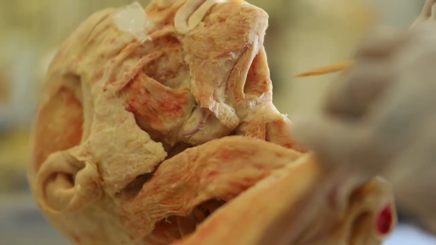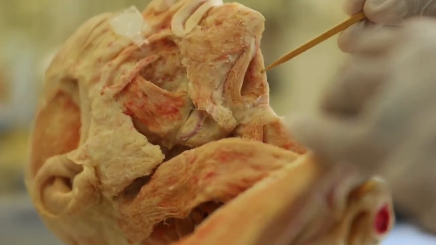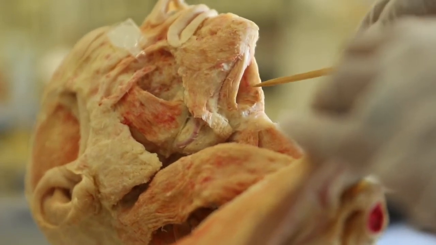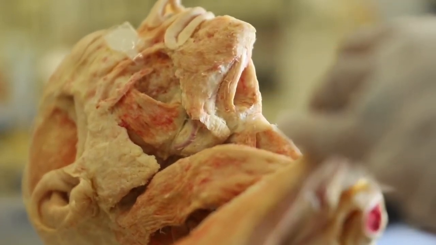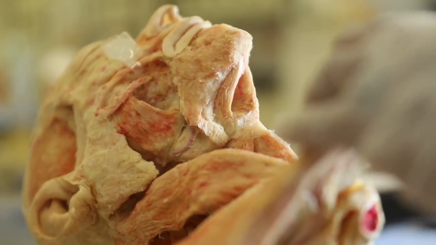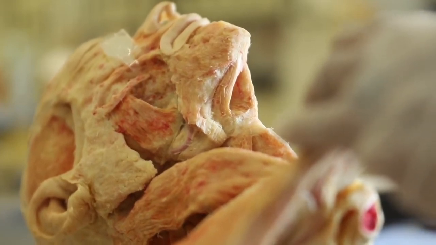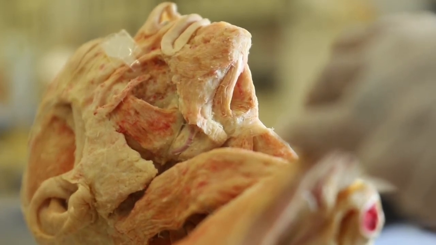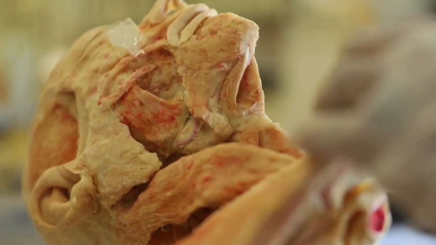The floor of the triangle is formed by the mylohyoid muscle. This is the mylohyoid muscle. It contains small submental lymph nodes in addition to the submental vessels.